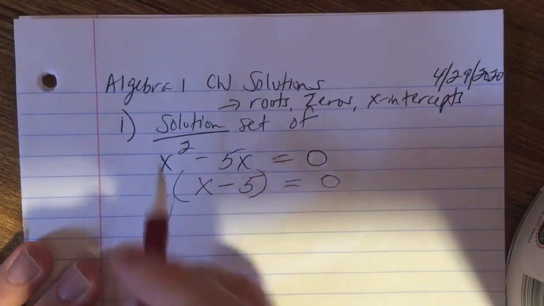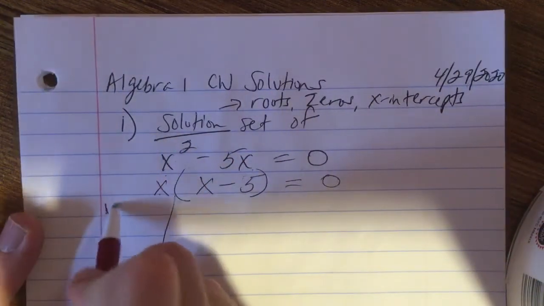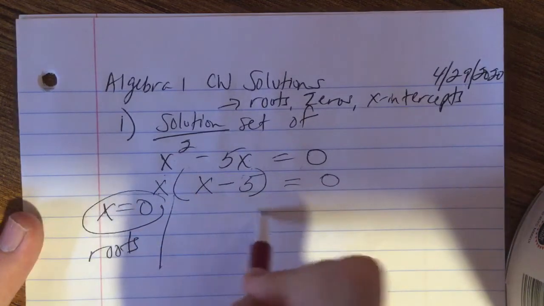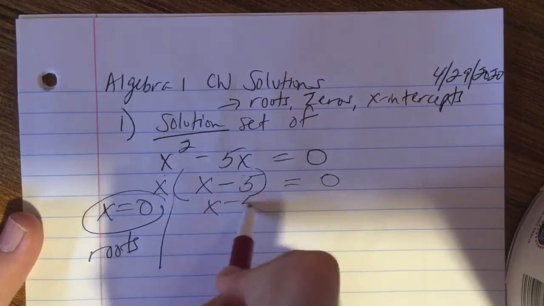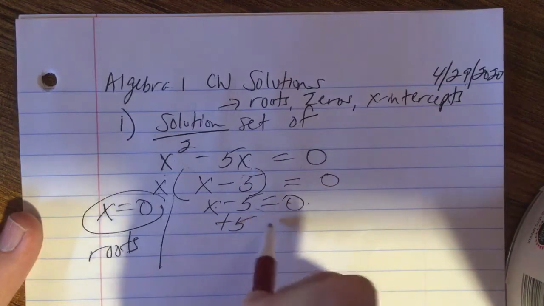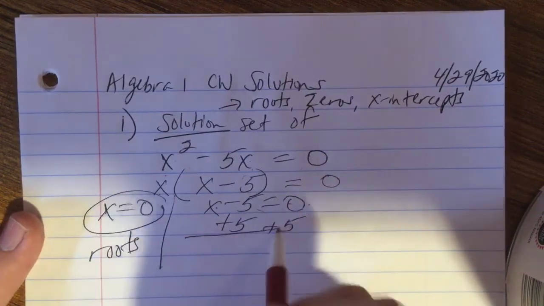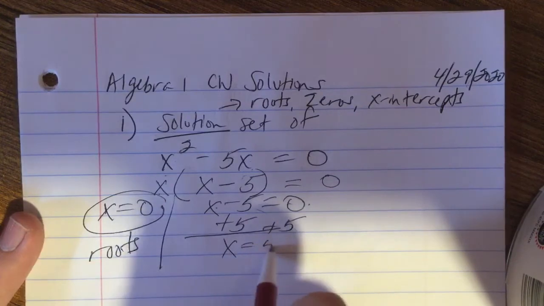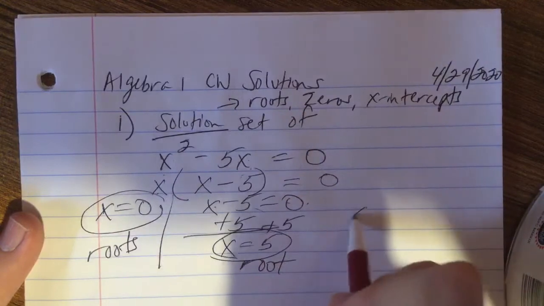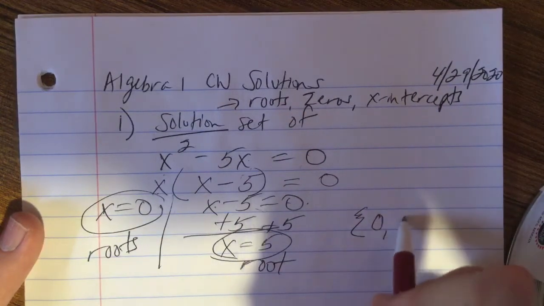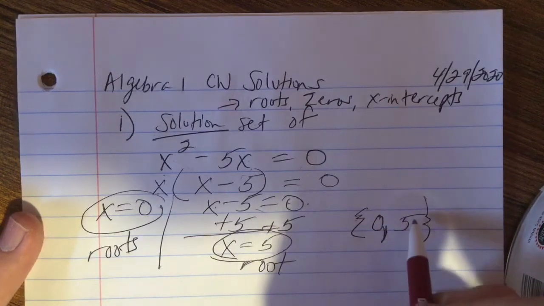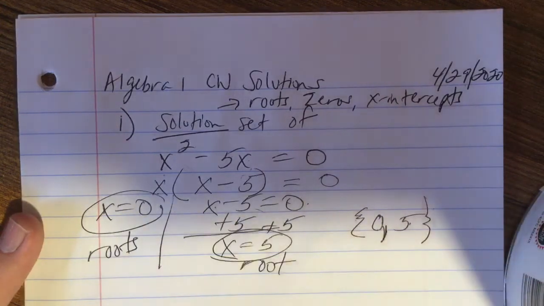Each of these factors has to be set equal to 0. So x is a factor that's set equal to 0, so that's one of our roots or solutions. And then we're going to set x minus 5 equal to 0. In order to get x alone, which is the goal, we're going to add 5 to each side. x is equal to 5 is another root. And when they asked to write it in a solution set, they want it bracketed with the lowest root first and then the higher one. So we're going to put bracket 0, comma, separate the roots, and then put a 5, close your brackets.